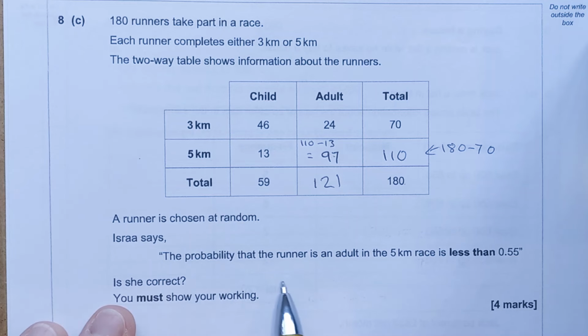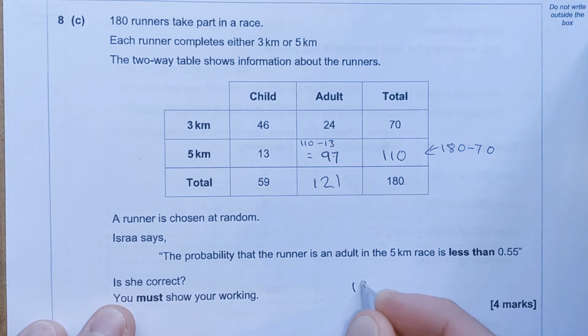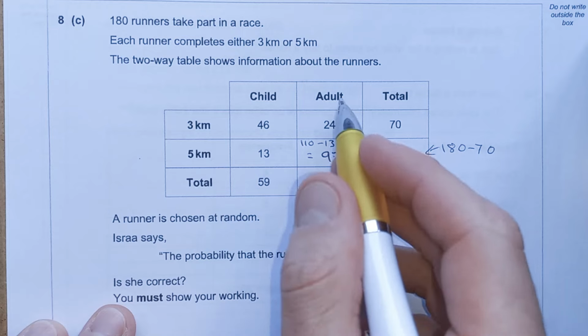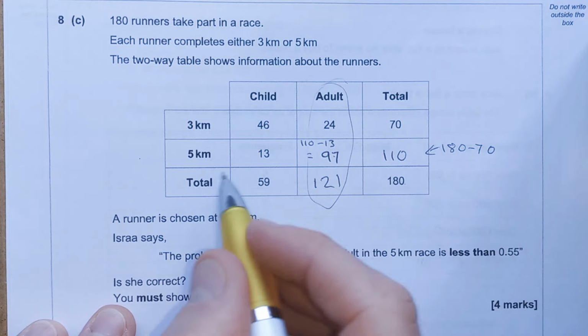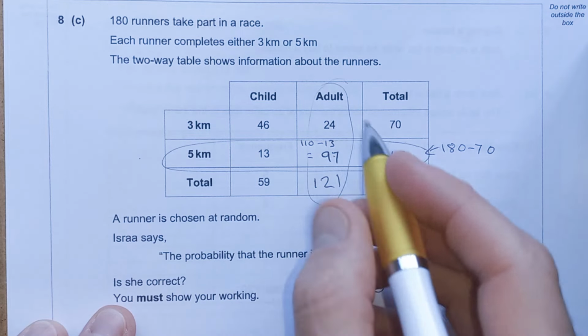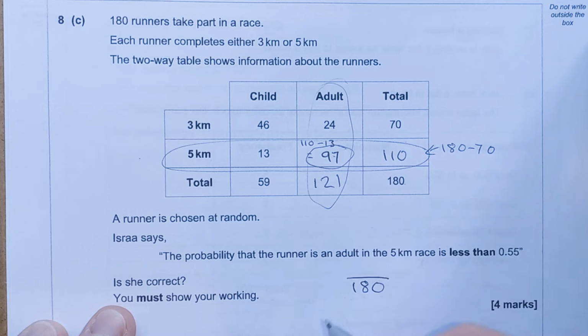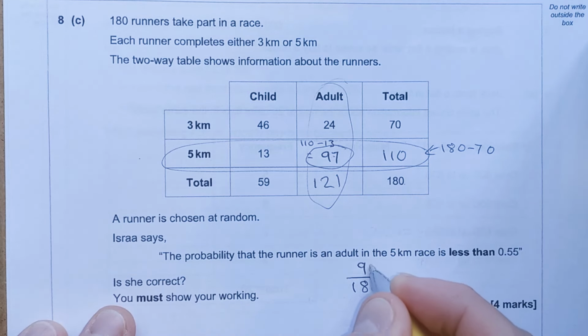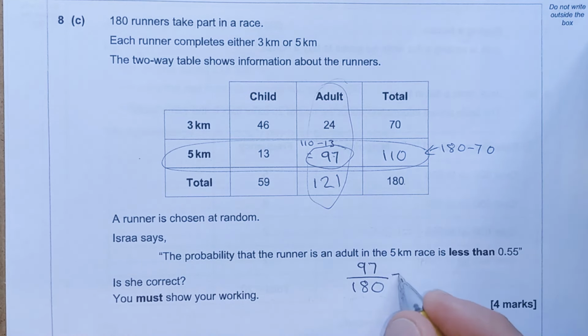So the probability that the runner is an adult in the 5 kilometre race. So, well, we've got 180 people in total that we're looking at. And we want an adult in the 5K. So adults are here, 5K here. So this is the number we want where they cross over. So we've got 97 out of 180.